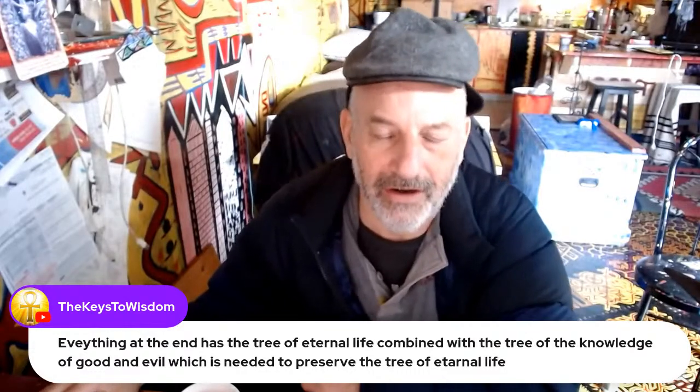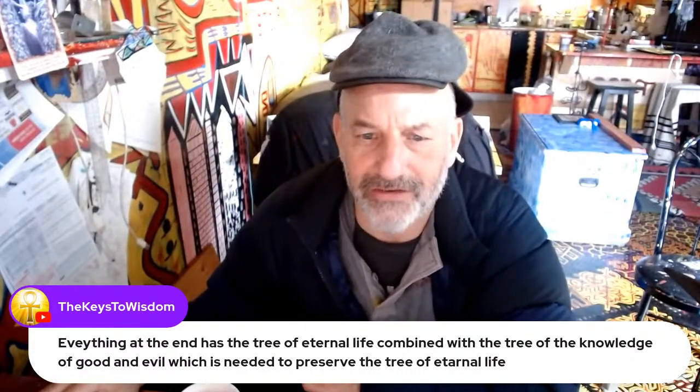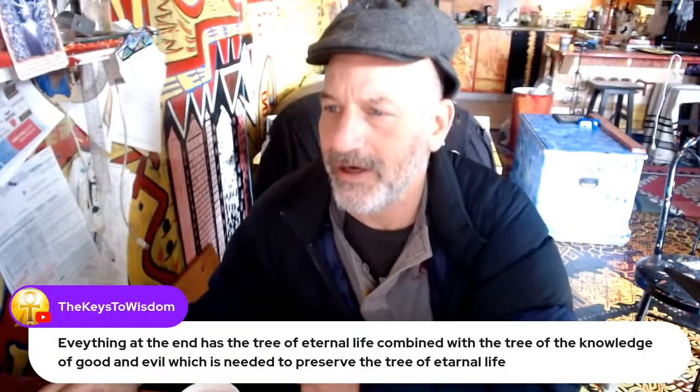Tree, T and R. You can look at, if you want to look at that as 712, the way they're marking it out.